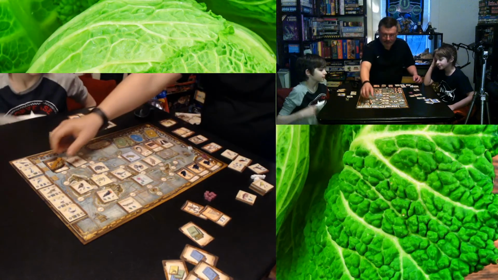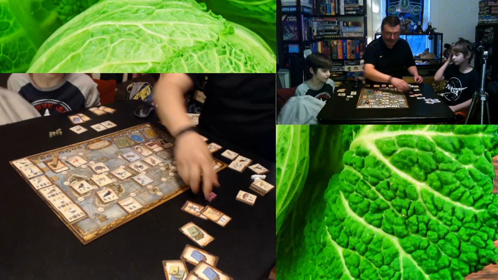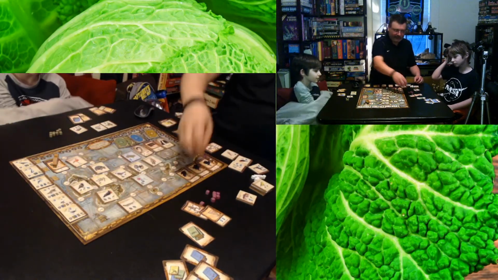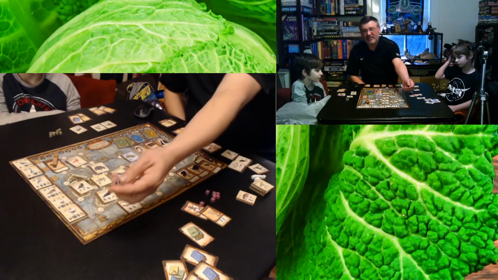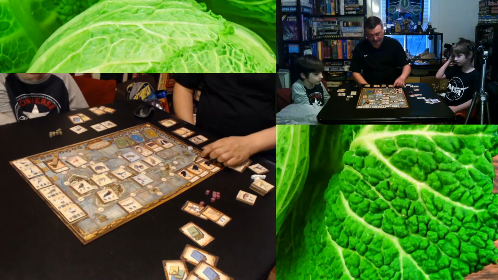Let's see. I think the components were really, really nice. There's a little wooden ship for the Beagle. The cubes are generic cubes. Little anchors for the objectives, and the turtles. Like I said, the turtles are awfully cool.